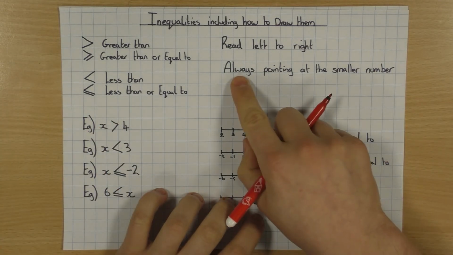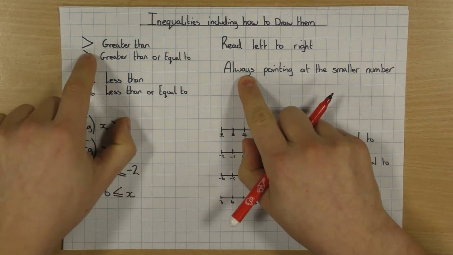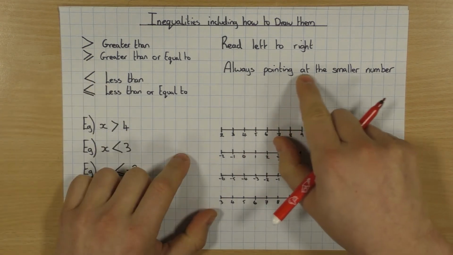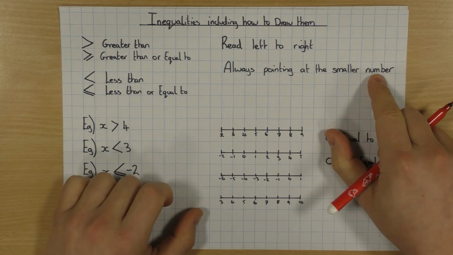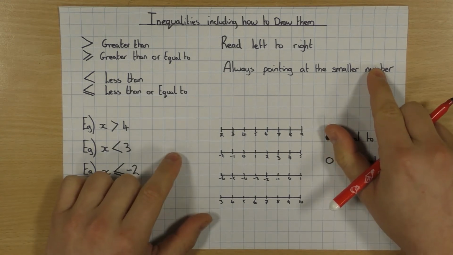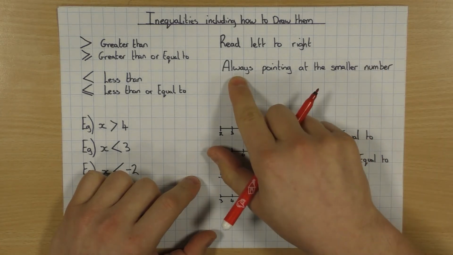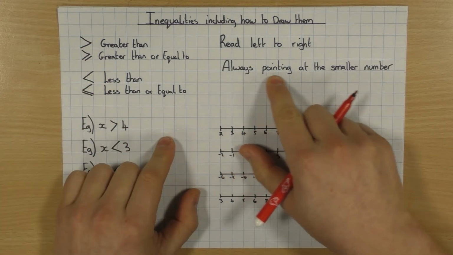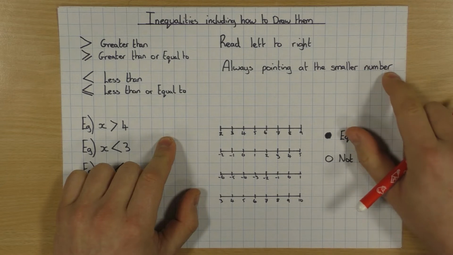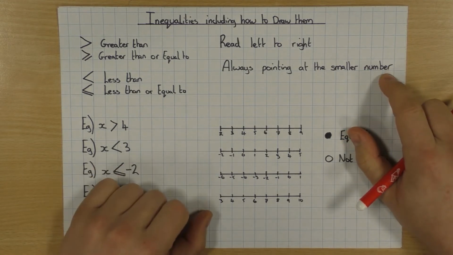So the way I always think of it is the inequality sign is always pointing at the smaller number. You can also sort of think of inequalities as bullies, if you like, and they're bullying the little number by pointing at it. Okay, so the inequality sign is always pointing at the smaller number. That's one way to remember it.